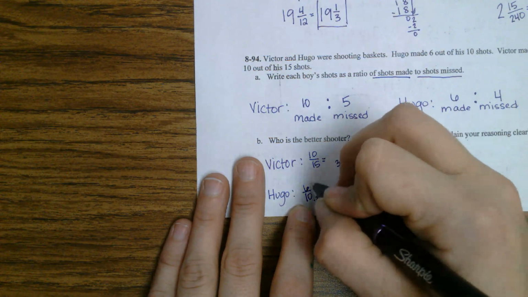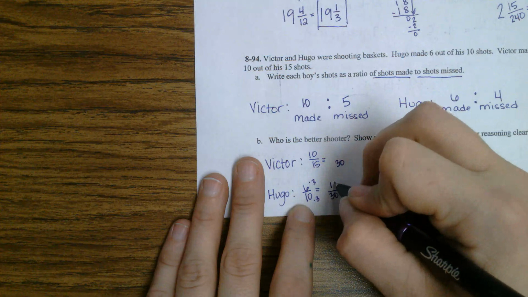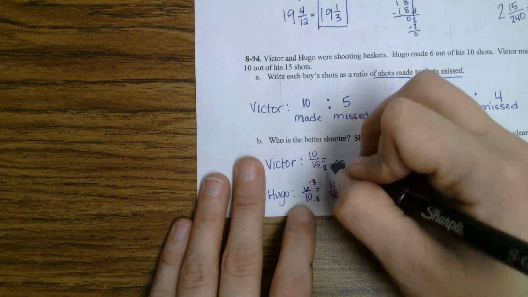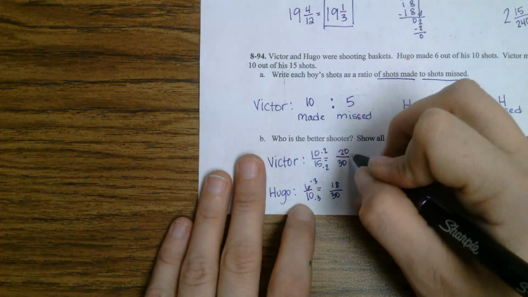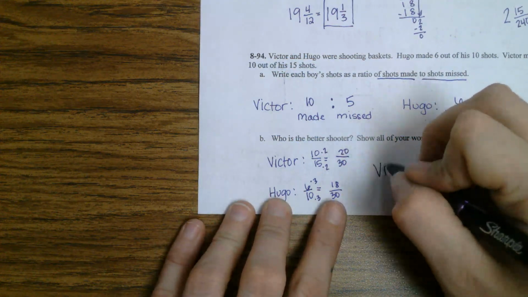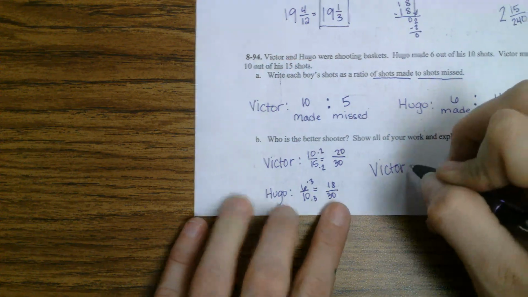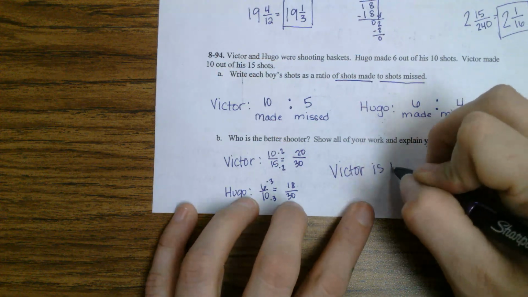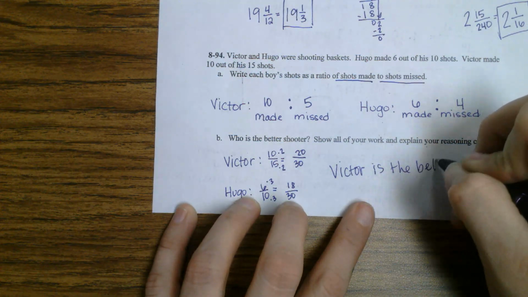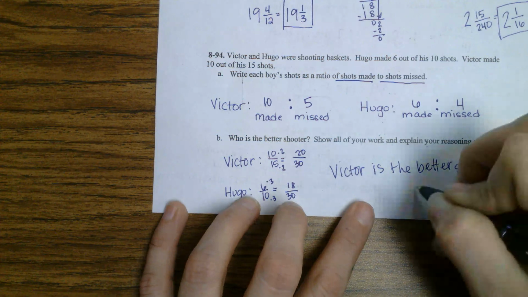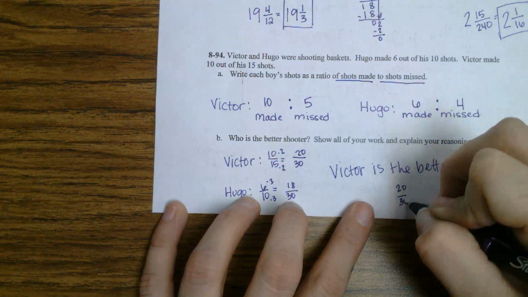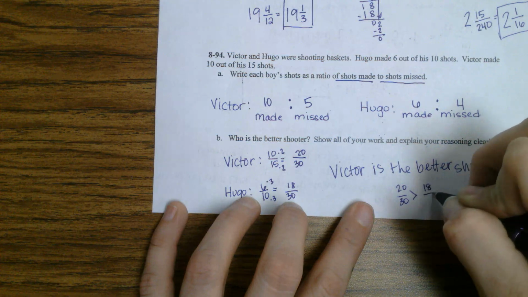So 10 times 3 is 30, 6 times 3 is 18, 15 times 2 is 30, 10 times 2 is 20. Victor is the better shooter. 20 out of 30 is greater than 18 out of 30.